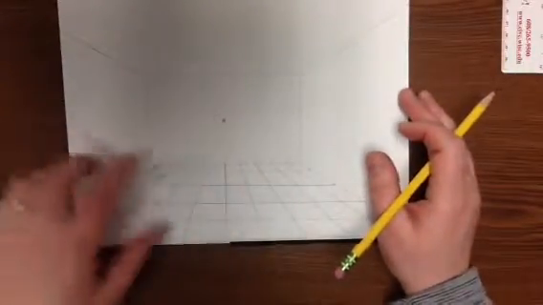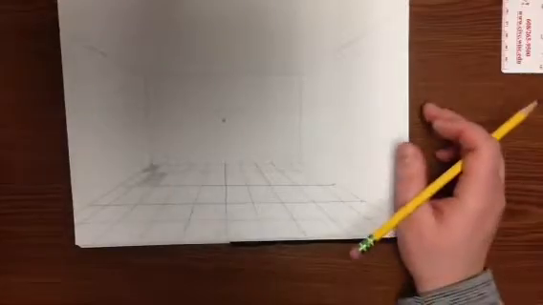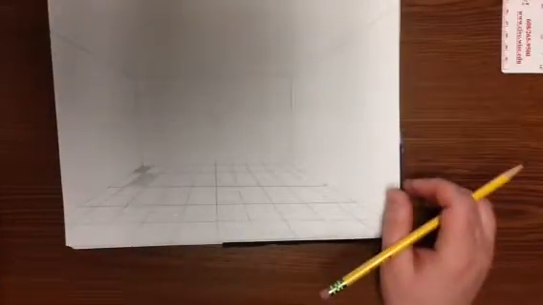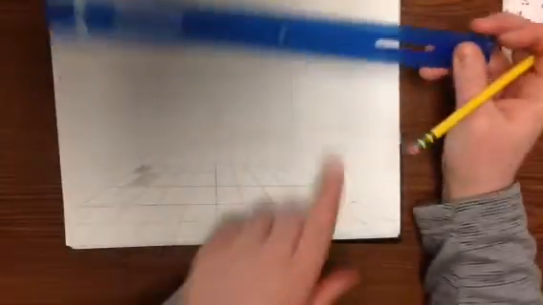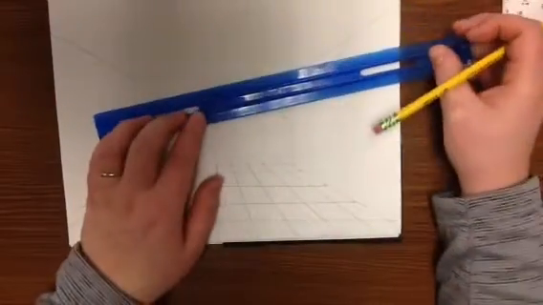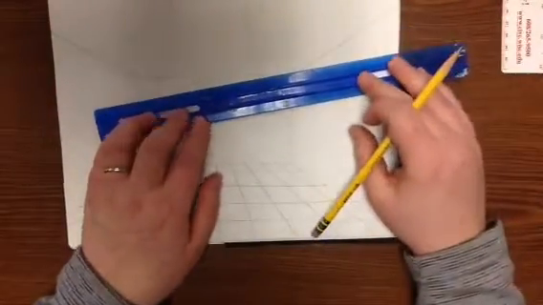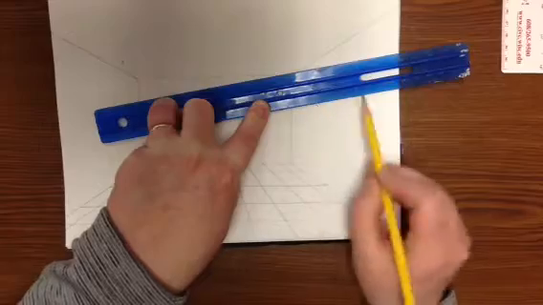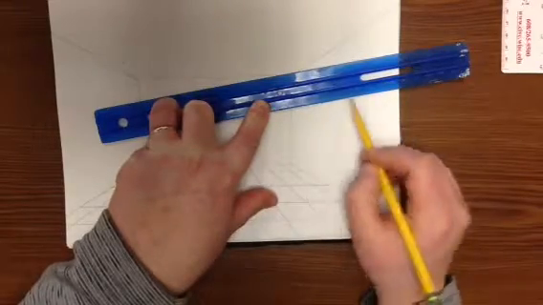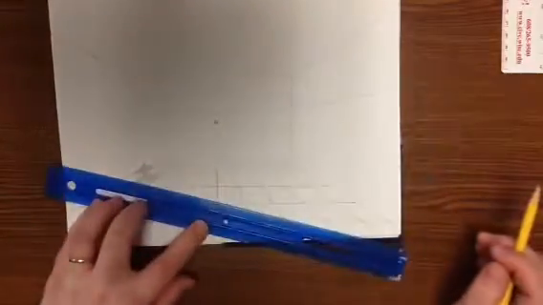Now, very quickly, there's a lot of different things you could add into the room. You can add in furniture, you could add in cubes like I've showed you how to do, but just quickly, I'm going to show you how to add in a doorway. So let's put a door over here on this wall. You're going to line up your ruler to the vanishing point and just bring it up as high as you want your door to come, and then draw a little line like this.